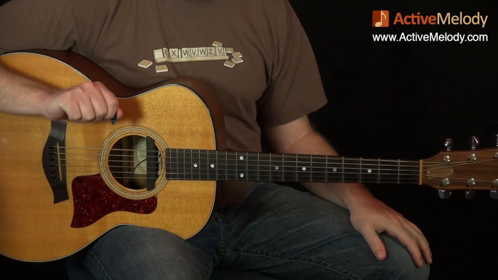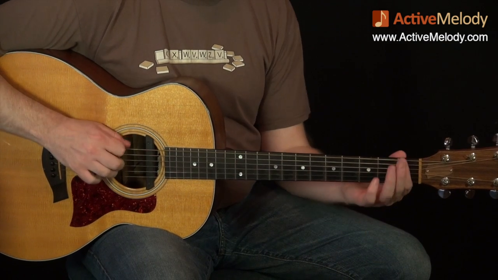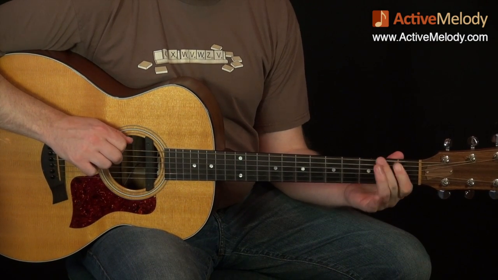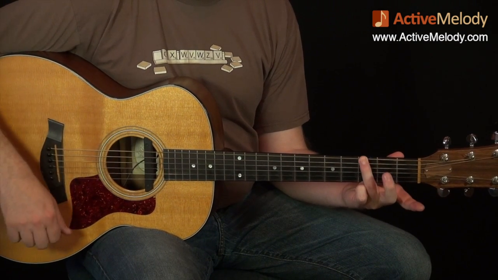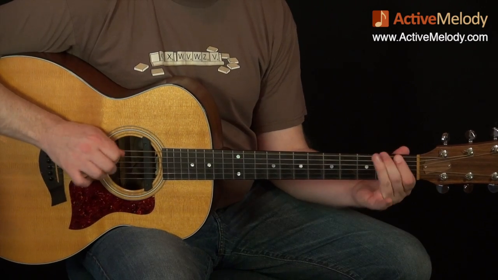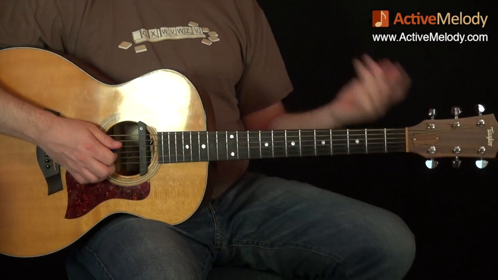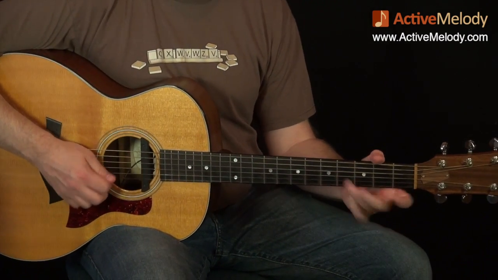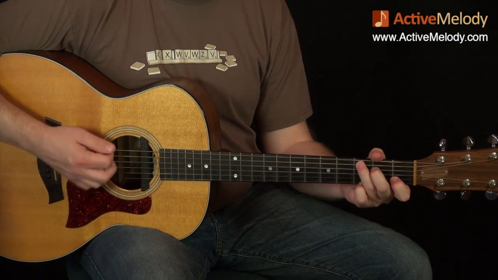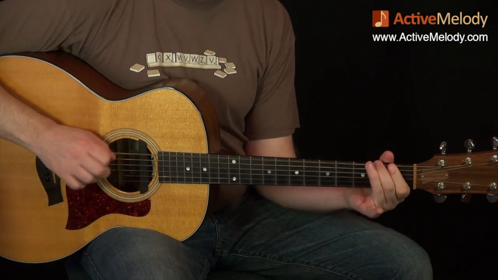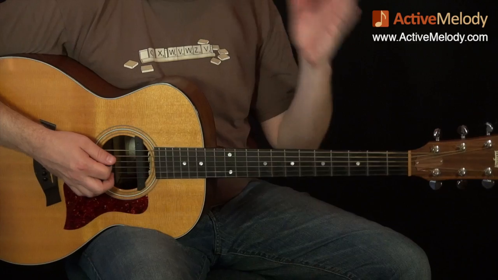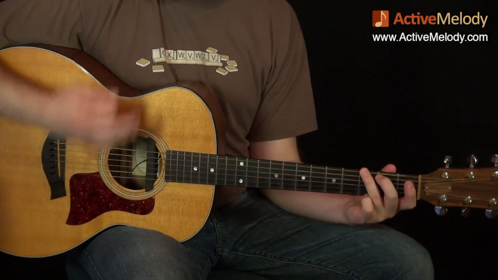And it starts with the low 6th string, or the low E string. Then we play the 1st fret, 2nd fret, and 3rd fret. So it's just a straight walk up. So to get the timing of that, it goes like this. You can see it comes right in so that you're ready to play that on the 1.